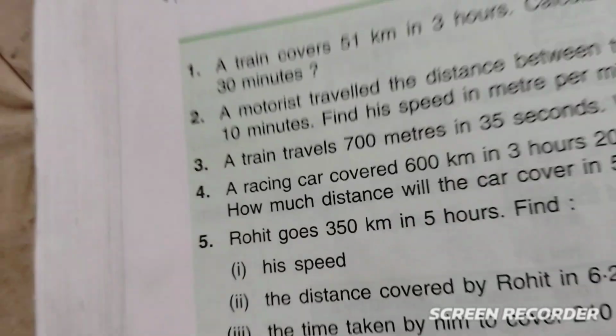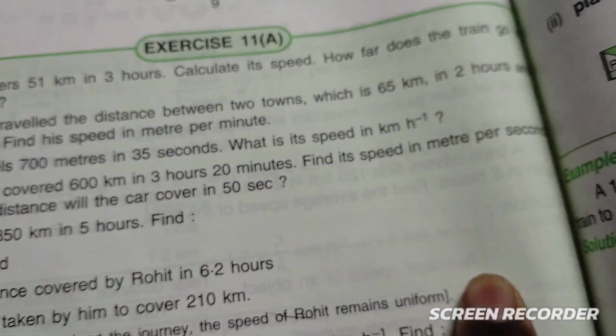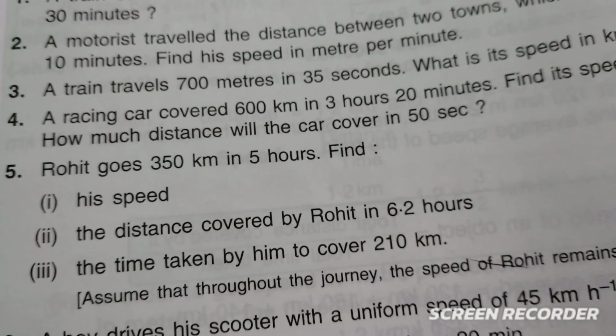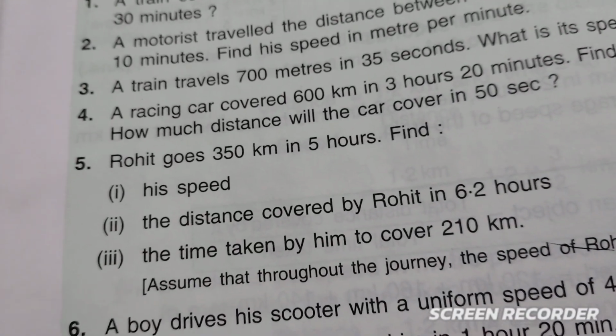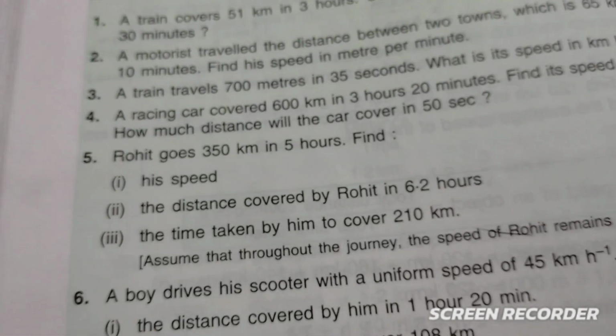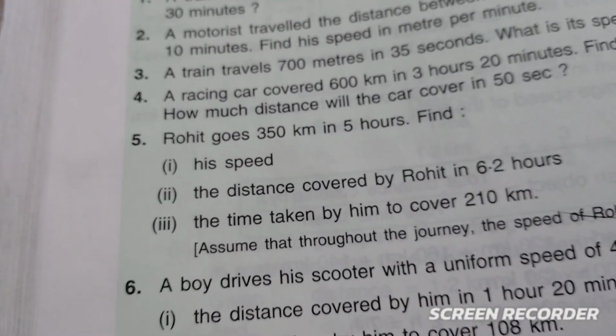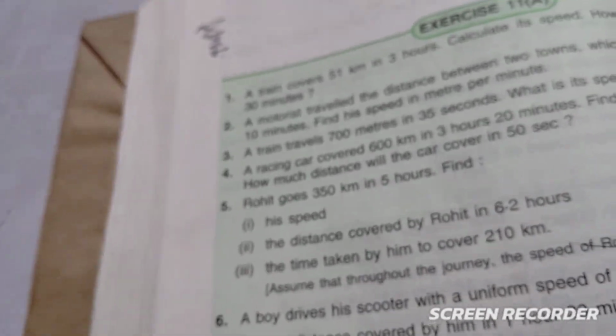So the fourth question: a racing car covered 600 km in 3 hours 20 minutes. Find its speed in meter per second. How much distance will the car cover in 50 seconds? This is another question. We can do this by using the same method that we have done before this question.